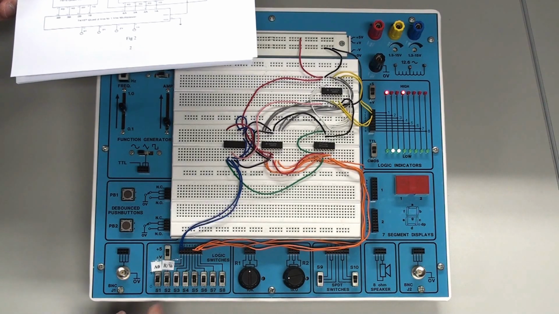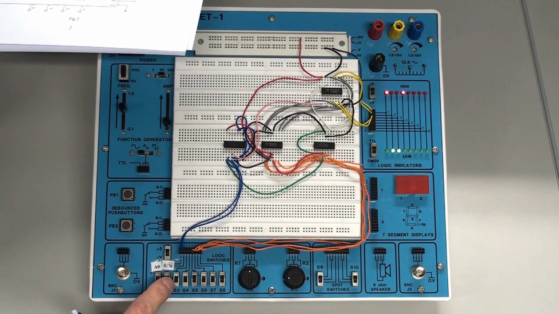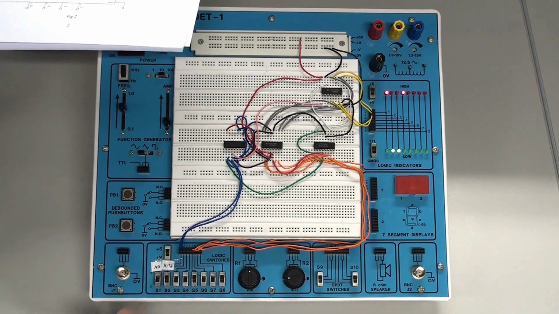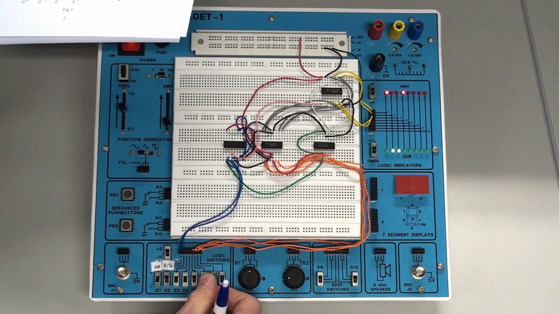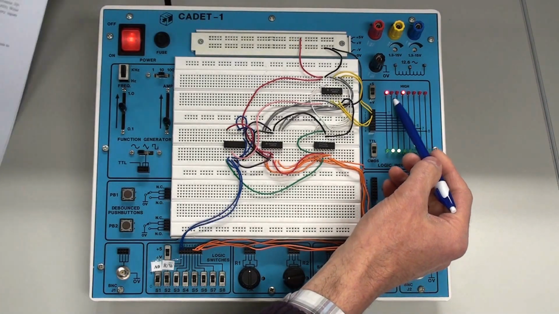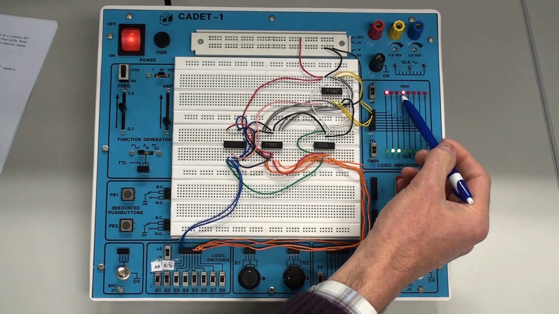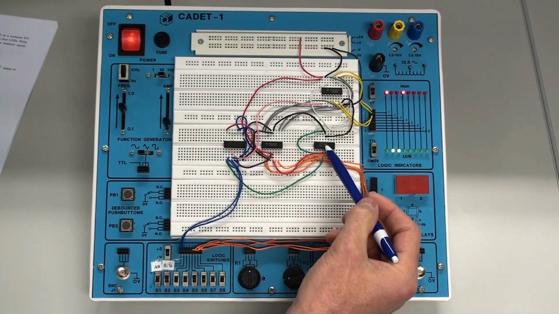So now that I have written that to latch 0, I'm going to set my RW bar line to high, and if I make changes on the switches, you can see here on the LEDs that nothing changes. So it's now locked into latch 0. 1001 is locked into this device here.